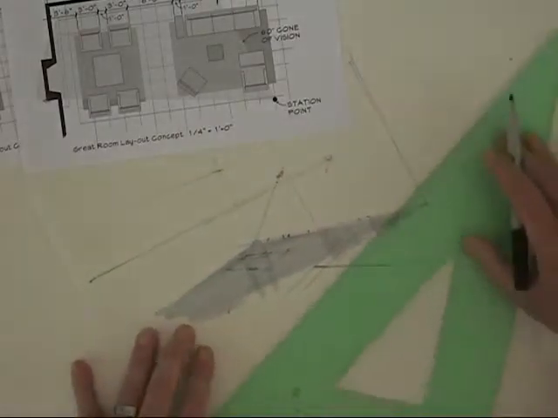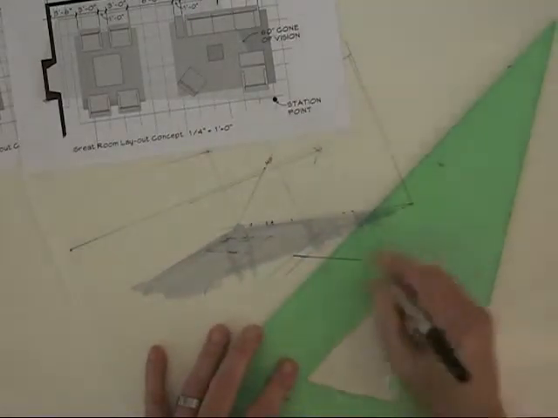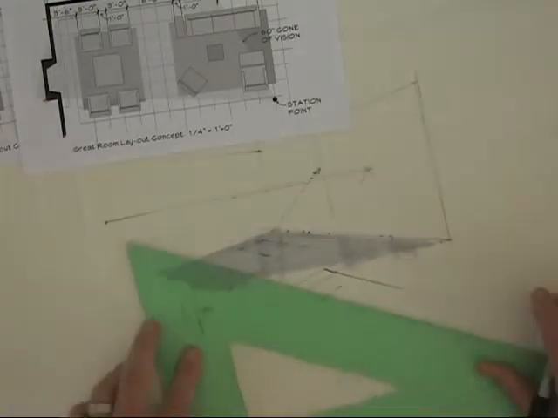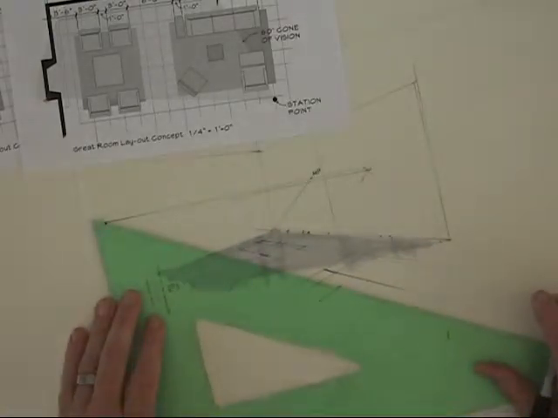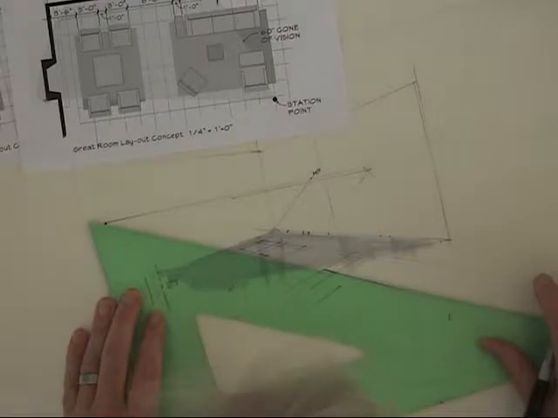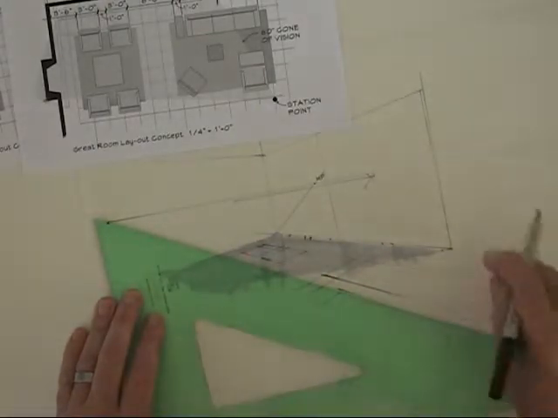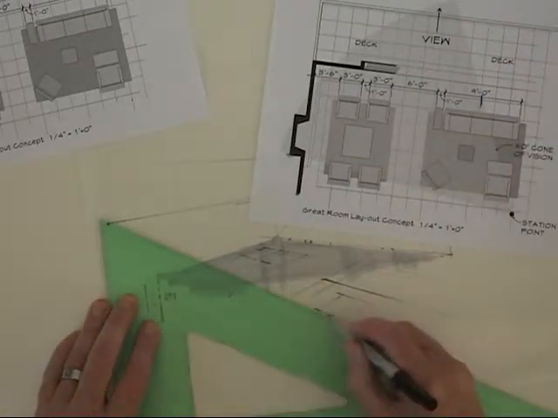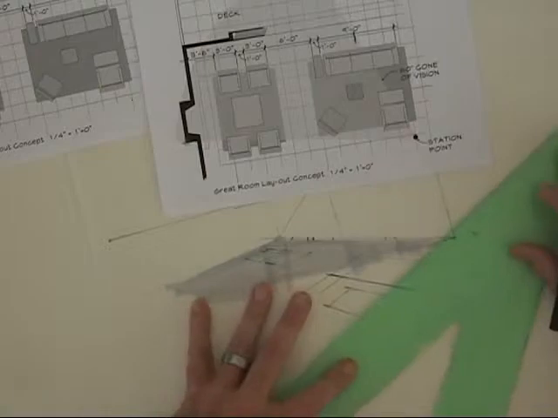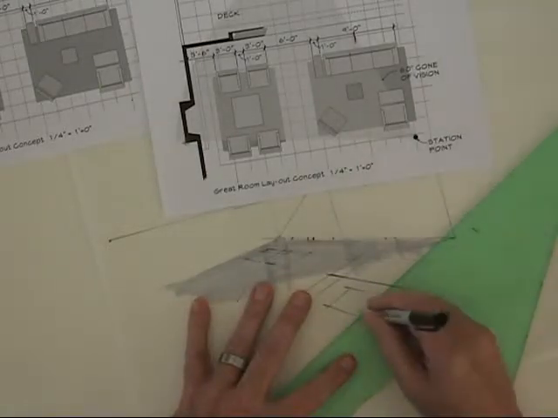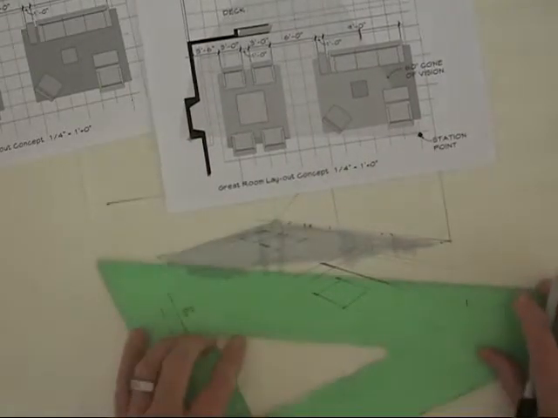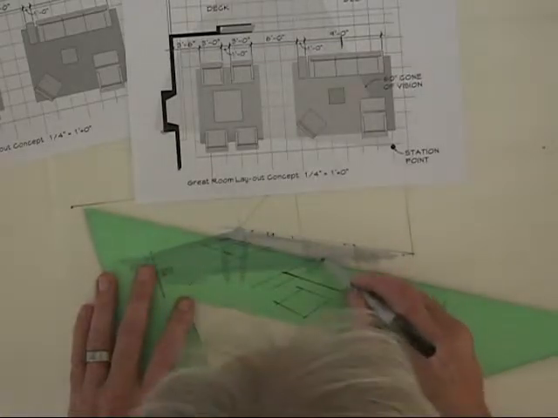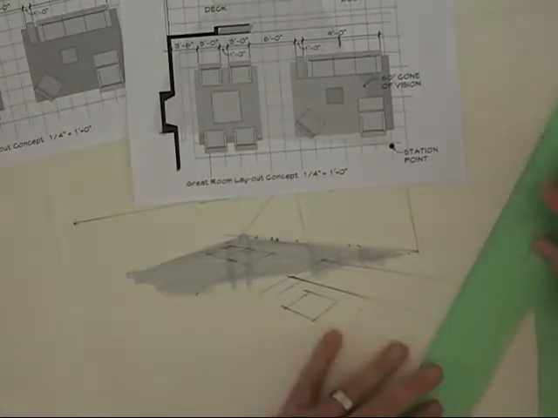And what I'm going to do to finish off my drawing is draw the floor plan of this room in perspective. I was off just a little bit on this line. I'll put in the small coffee table. And I am now relying completely on my eye, my sense of scale, my sense of proportion to finish this room off.